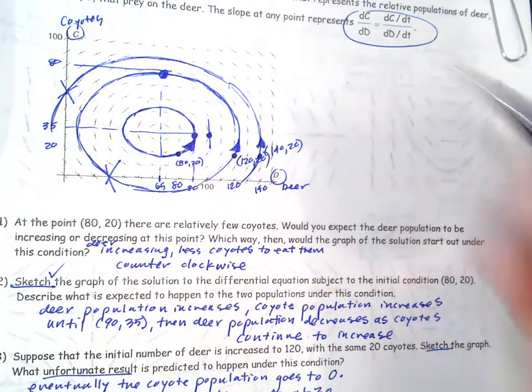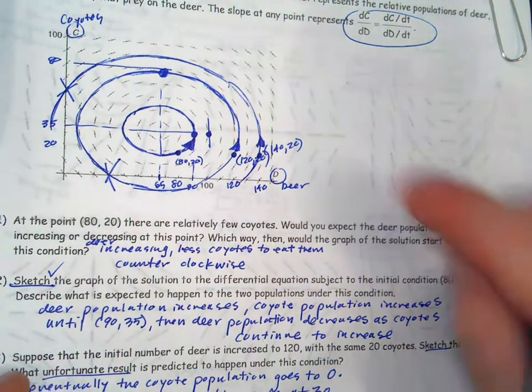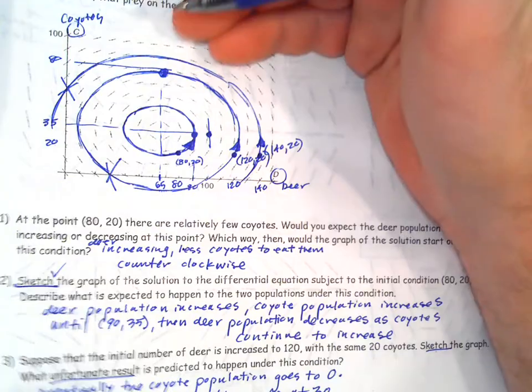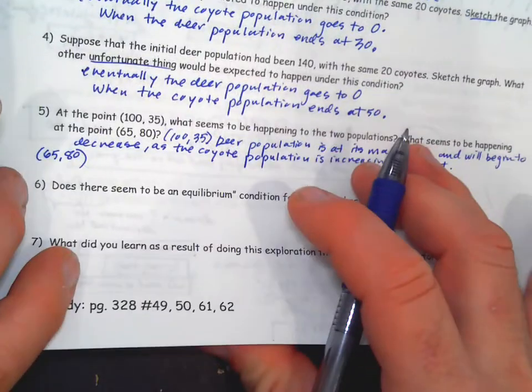So it's kind of a similar thing, but now the coyote population is at its max population, and the deer are decreasing the most, which kind of makes sense when there's the most coyotes.